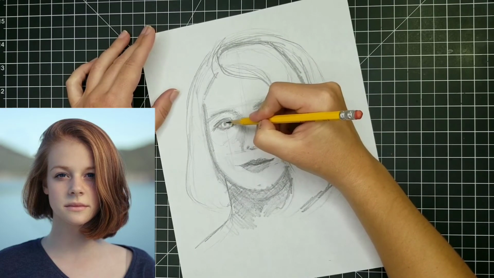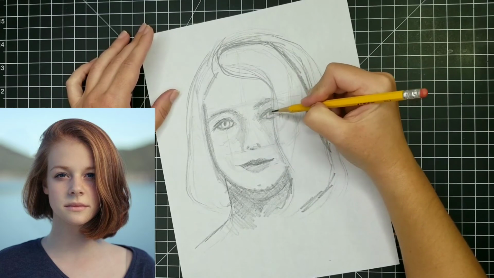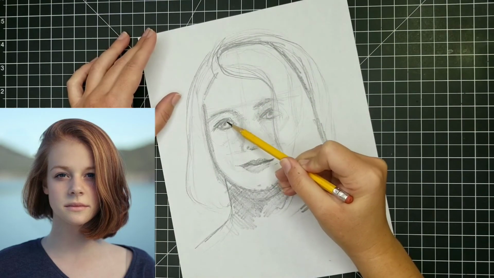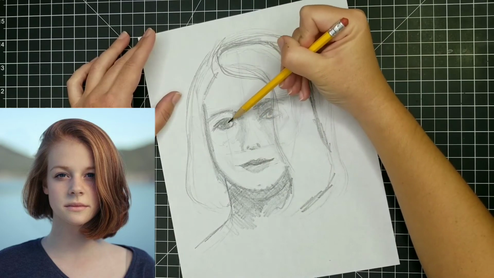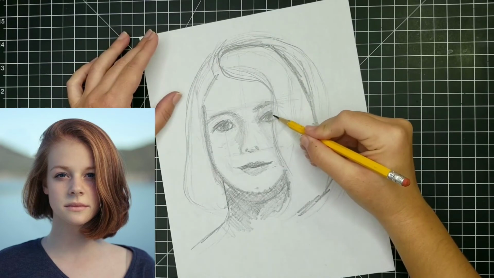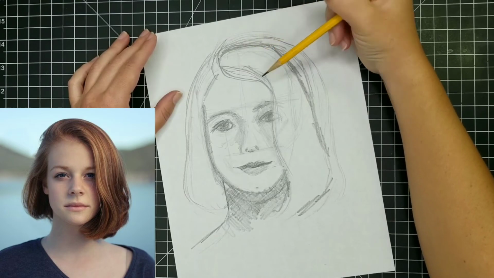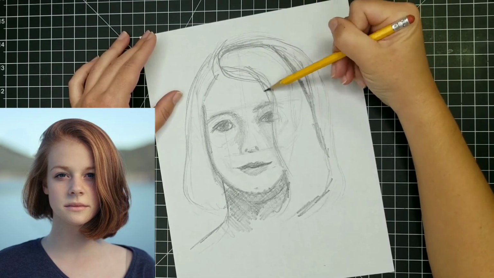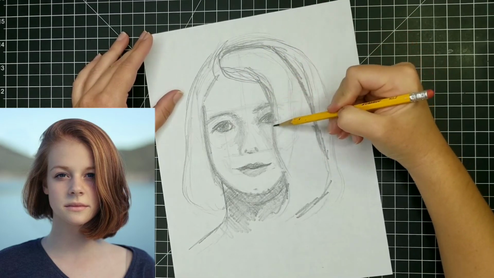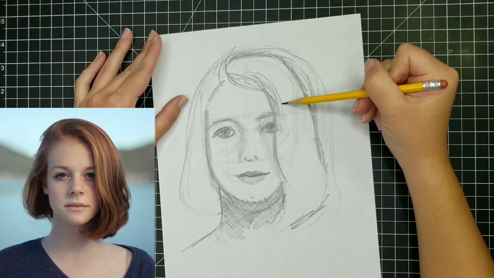Actually, I think they both need to come down a little bit. It'll be less obvious when I give some value to her pupils. And then actually this hairline, I gave it way too much curvature. And these are just some of the things you're going to become more sensitive to as you go.